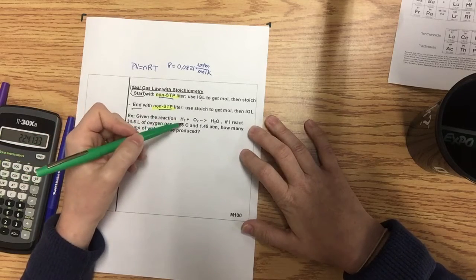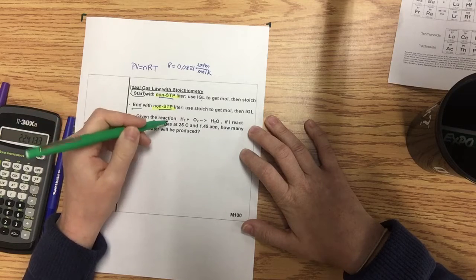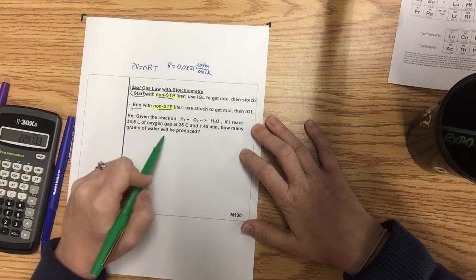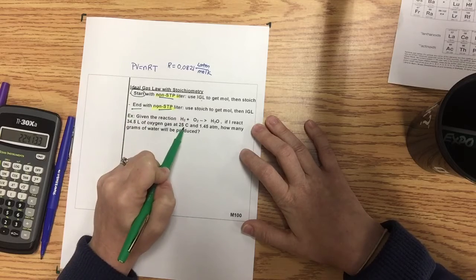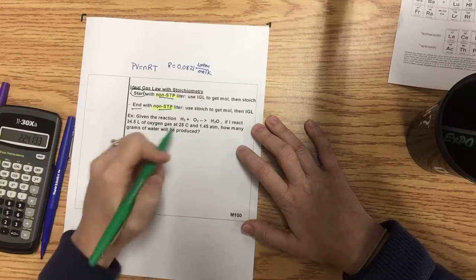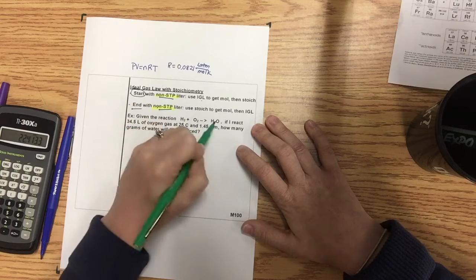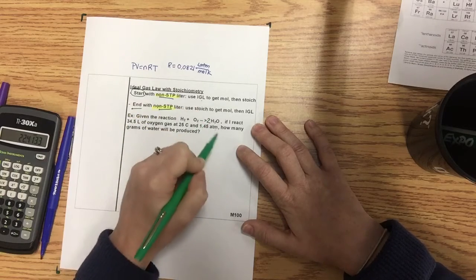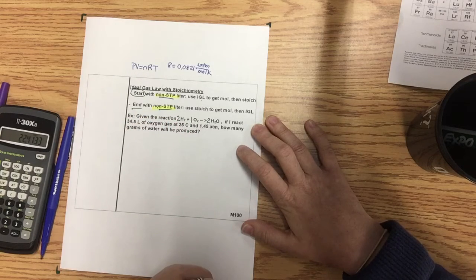It says, given the reaction H2 plus O2 yields H2O, if I react 34.5 liters of oxygen gas at 25 degrees Celsius and 1.45 atm, how many grams of water will be produced? Well, I can see automatically that I have liters, but I'm not at 0 degrees Celsius and 1 atm. So I'm going to have to do something with that. Before I do anything, I'm going to balance my equation because I know this is stoichiometry. So I have 2 H's, 2 H's, 2 O's, 1 O. So I'm going to put a 2 here, which gives me 2 oxygens, but now I also have 4 hydrogens. So 2, 1, 2 are my coefficients there.